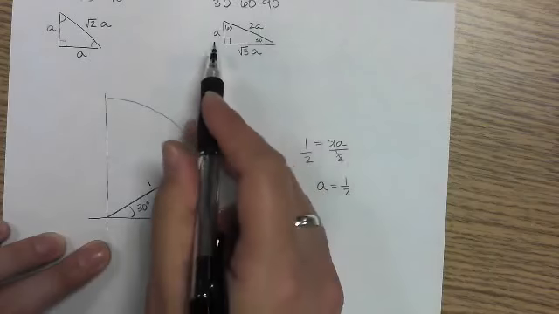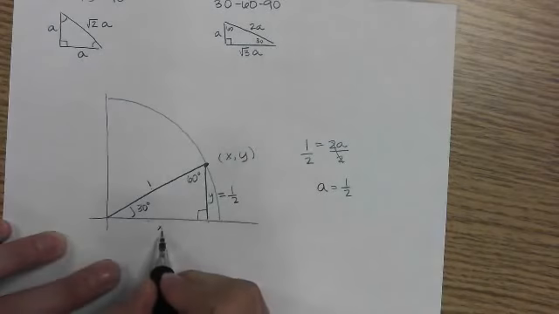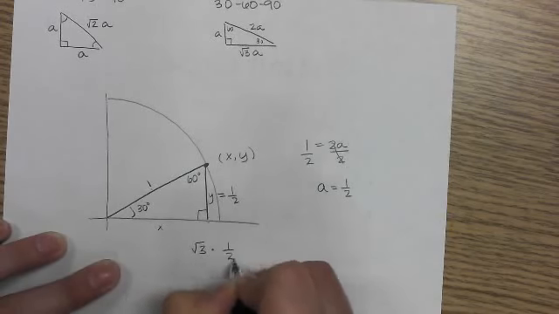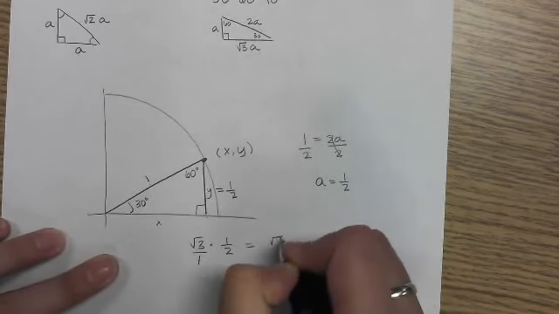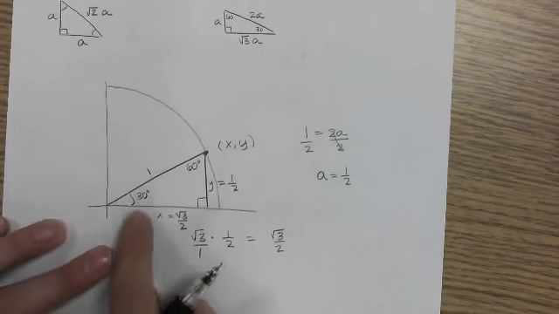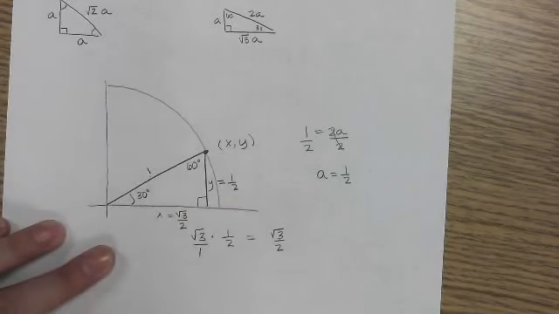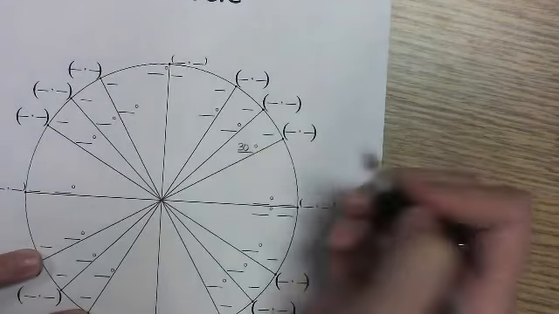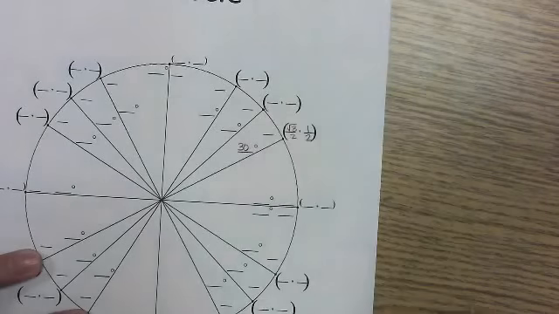So then over here for y, the length of A is 1/2, and so that means that the y-coordinate is 1/2. And over here, the length for x is root 3 multiplied by A, so that's root 3 multiplied by 1/2. And we'd put that over 1 so we could multiply those things together. So now I've got root 3 over 2. So x equals root 3 over 2. So for my 30-degree angle, I have an x-coordinate of root 3 over 2 and a y-coordinate of 1/2. So I'm going to go ahead and flip my unit circle over. On this, for 30 degrees, my x value was root 3 over 2. My y value was 1 over 2.